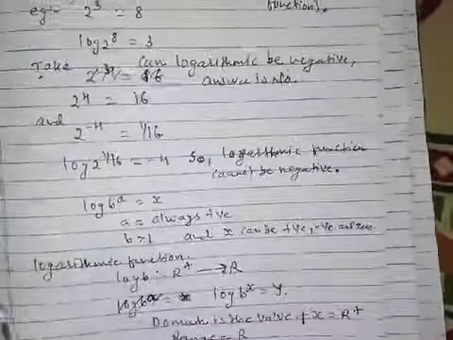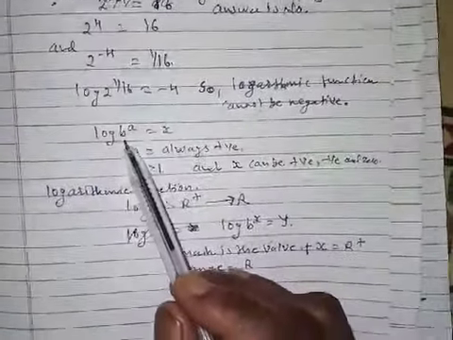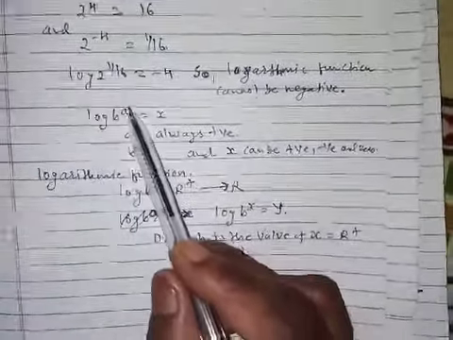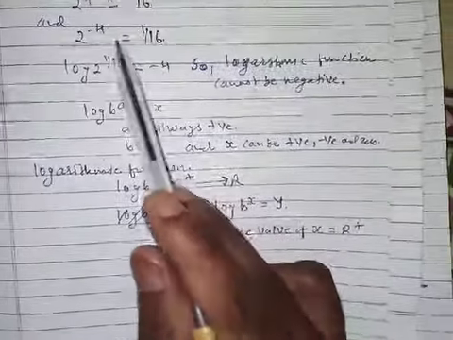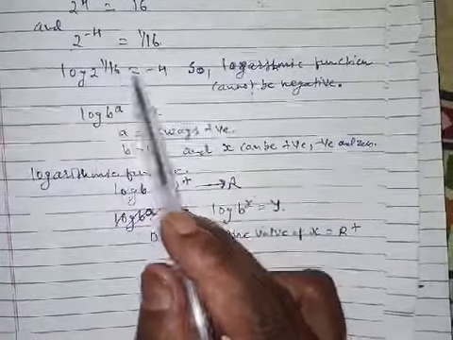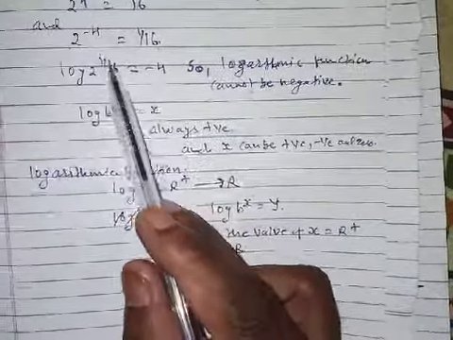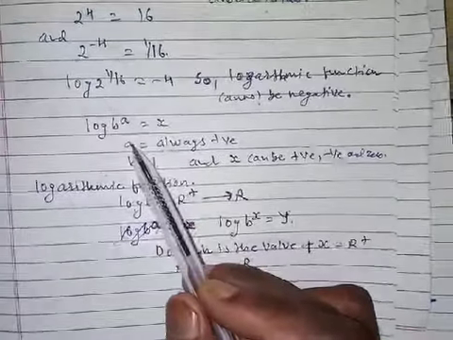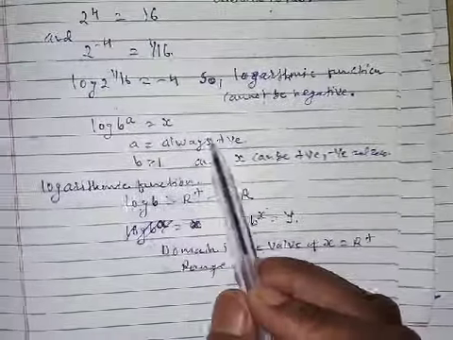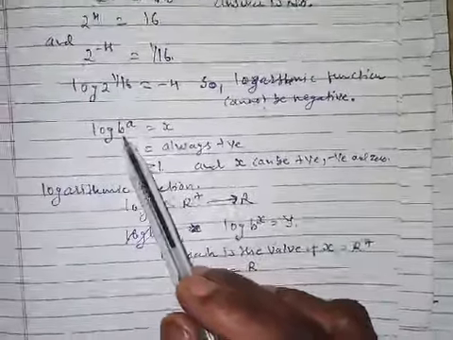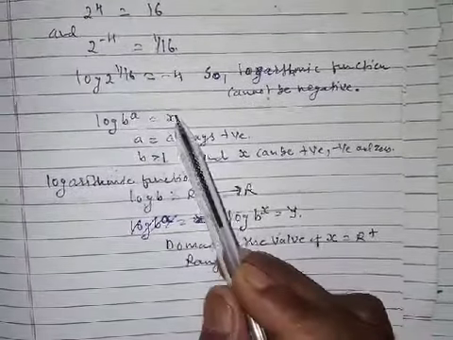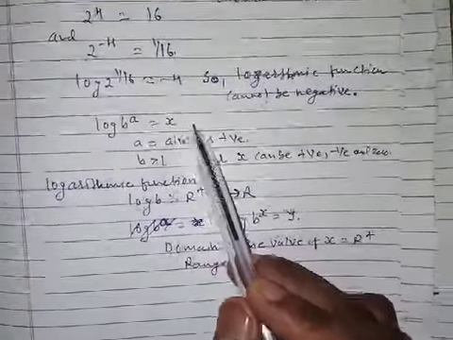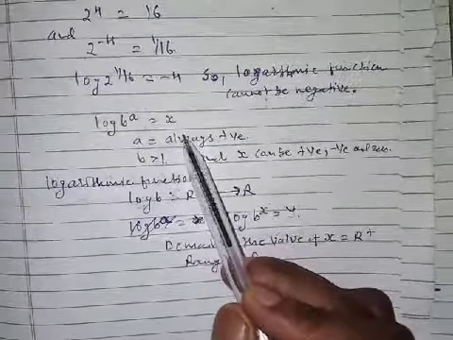Now analyze this. What are these functions? What is the value of all this? b is greater than 0. a can never be negative. We just now understood, it is 1 upon 16. From this example, we can understand that a can never be negative. So a is always positive. b we know is greater than 0, and x can be positive, negative, or also 0.